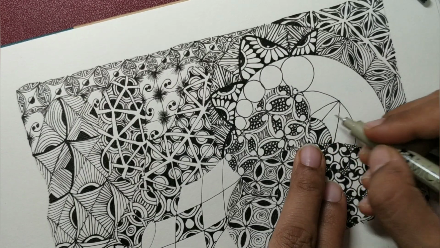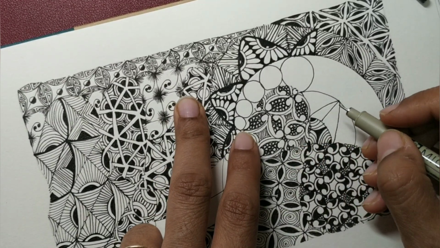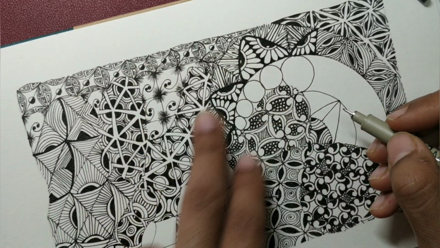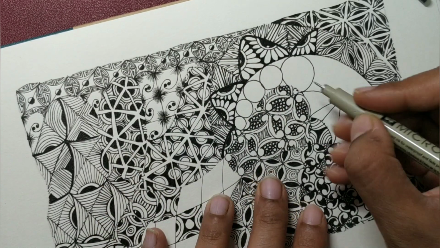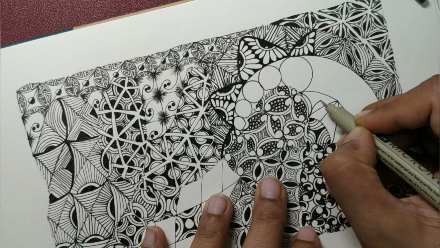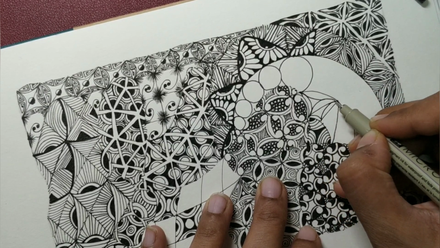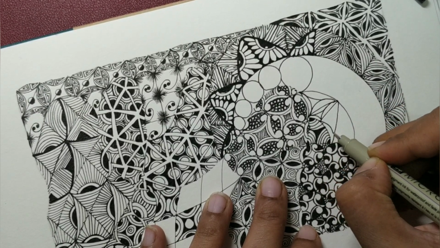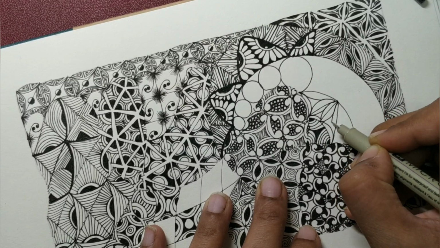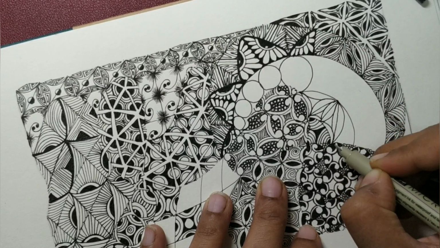Probably this one. Yeah, this one also we can try using in a triangle. Or probably just use a simple fragment that we have not used till now.